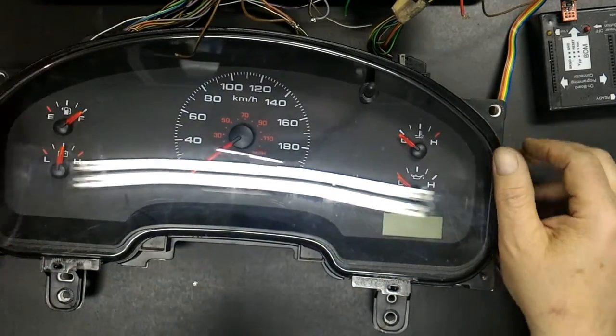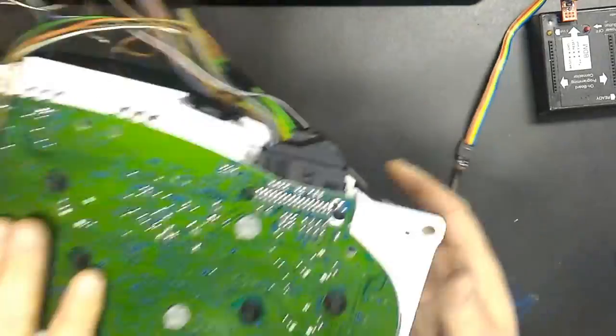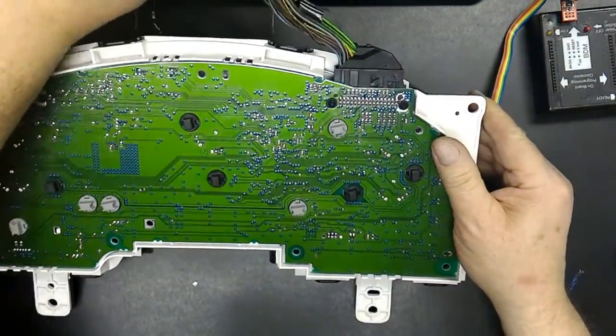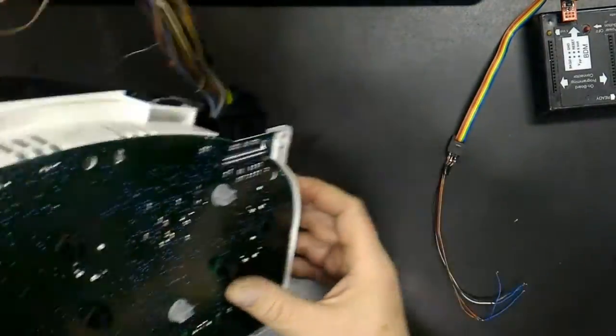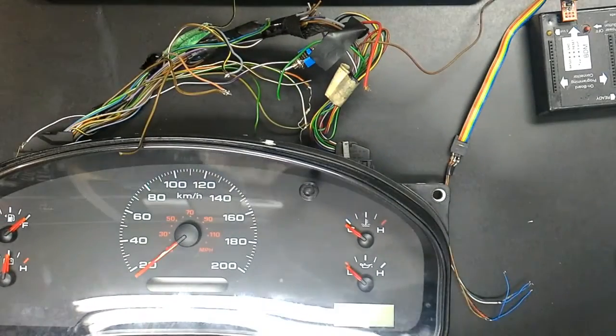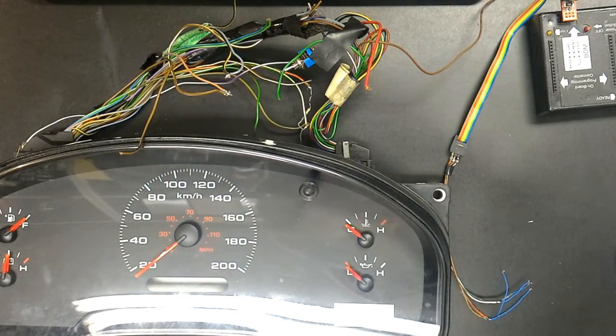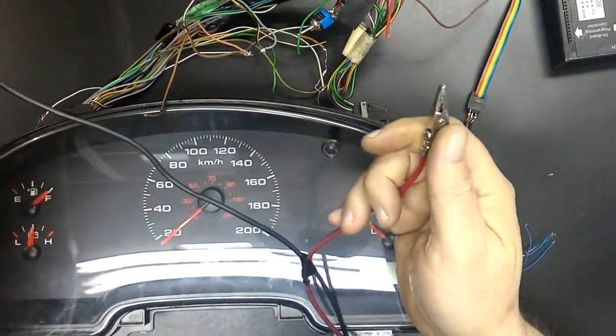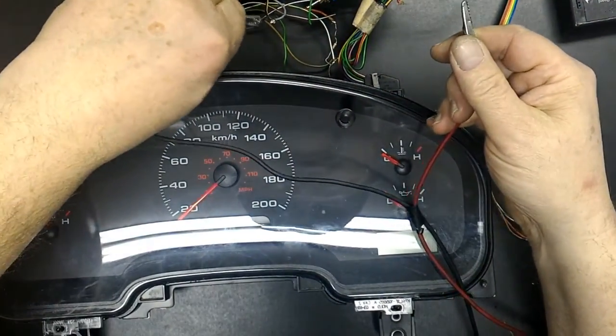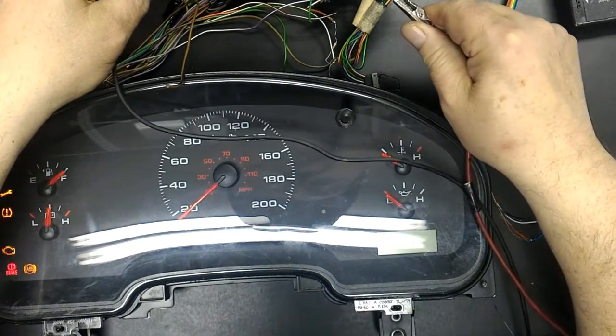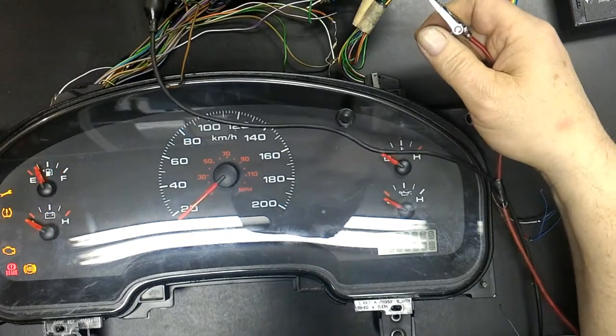What we have to do is remove the back cover, and we got some plugs that we can connect to the power, and we show you this cluster is working. Those wires are maybe not prepared properly, but it's enough to power up the cluster, and we can show the cluster is operational.